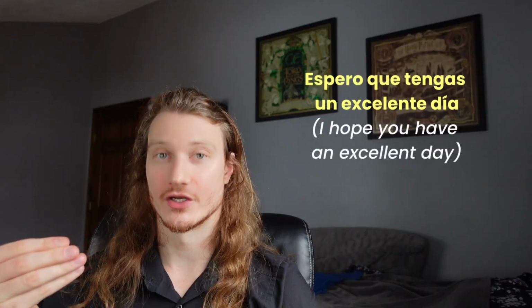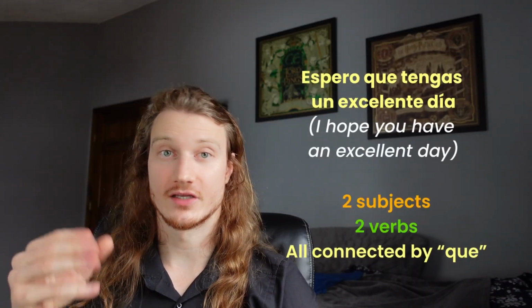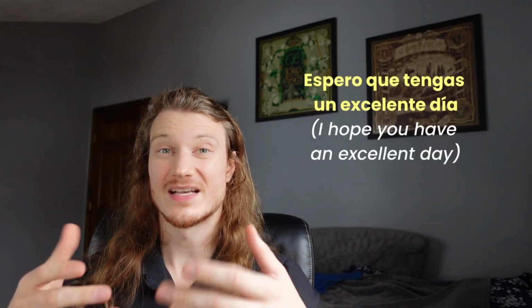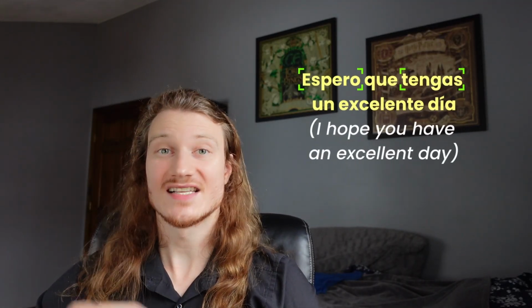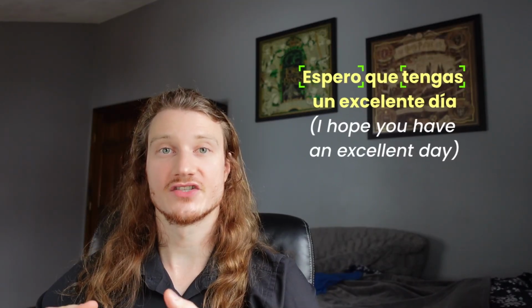However, in the second sentence we express uncertainty by having the whole package. Two subjects, two verbs, and the conjunction que between them. The verb esperar is conjugated in a normal indicative way. And if tengas looks weird to you, that's actually a good sign. It means you are recognizing subjunctive conjugation.